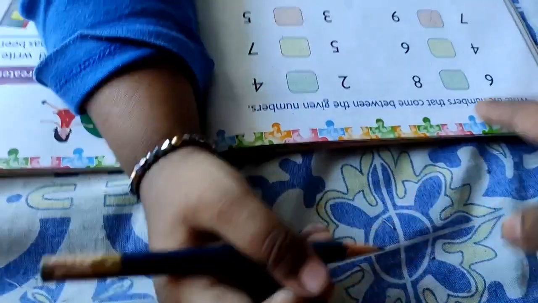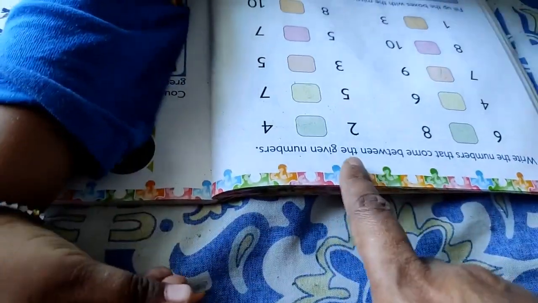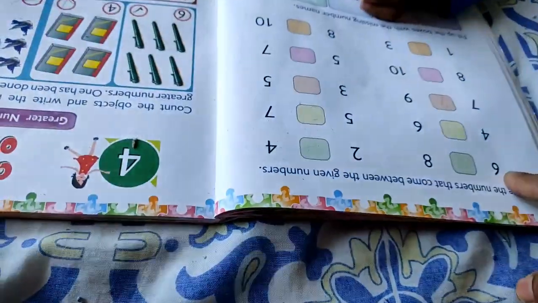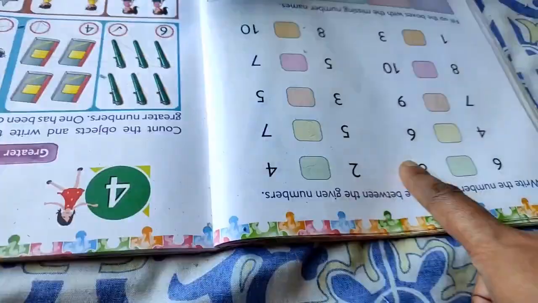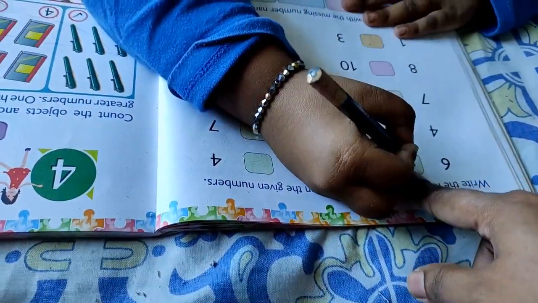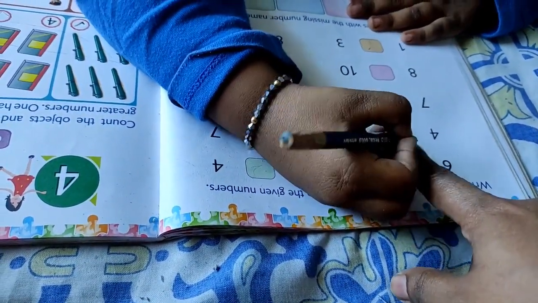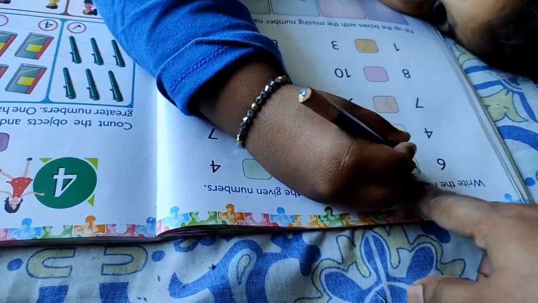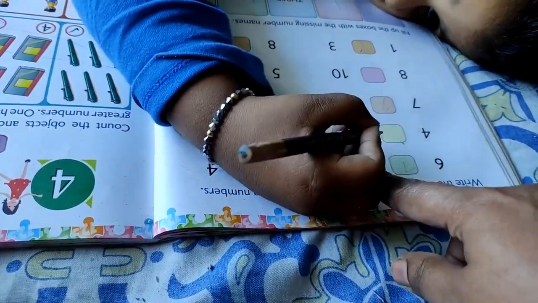Okay. Write the number that comes between the given numbers. Between numbers, write. Okay. 6 and 8. This side. What comes after 6? 7. Yes, write 7. 6, 7, 8.